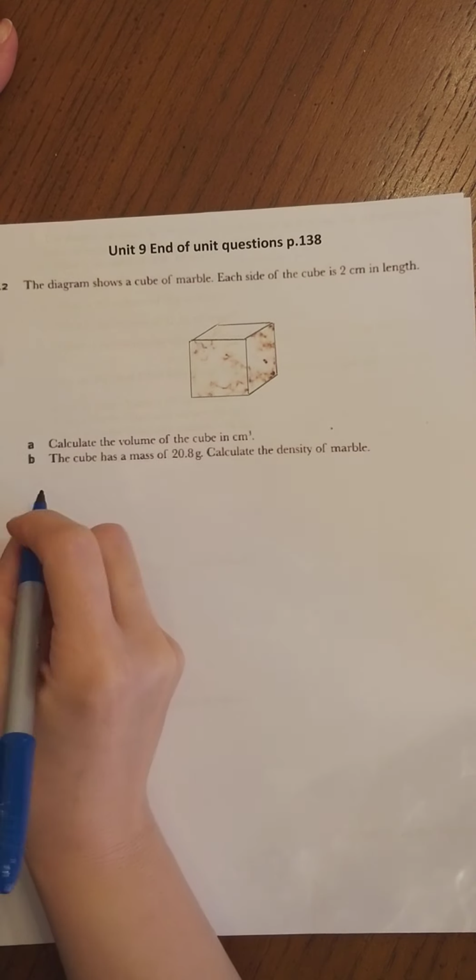Question 2. The diagram shows a cube of marble. Each side of the cube is 2 centimeters in length. A, calculate the volume of the cube in centimeters cubic. And B, the cube has a mass of 20.8 grams. Calculate the density of marble.